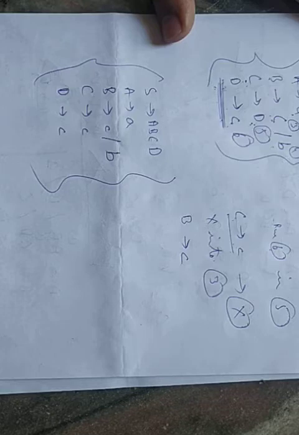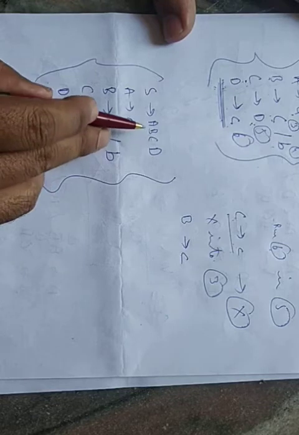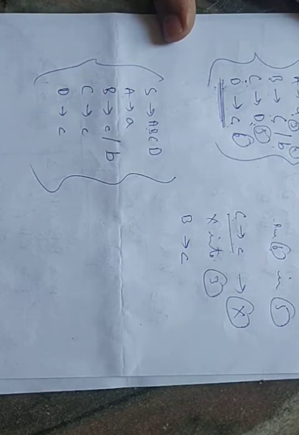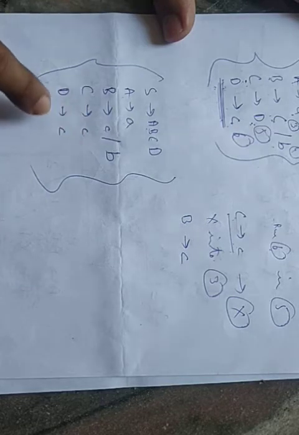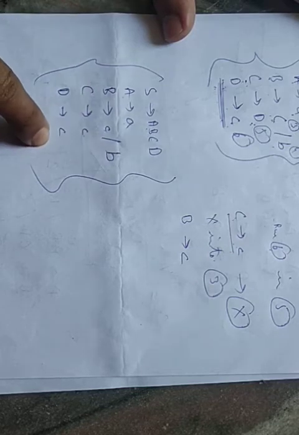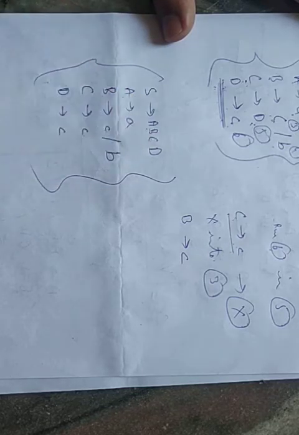So these are my new rules. Now, having got these rules, have we removed all our unit productions? Let's cross verify. Is there any rule which is providing a single variable production? No. There are certain rules which provide a single terminal, but not even a single one providing a single variable.